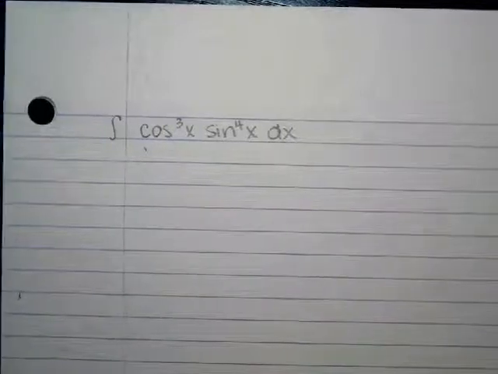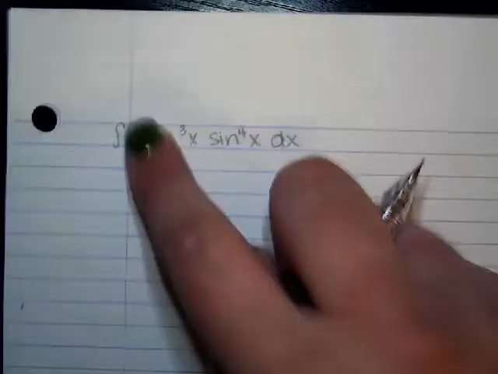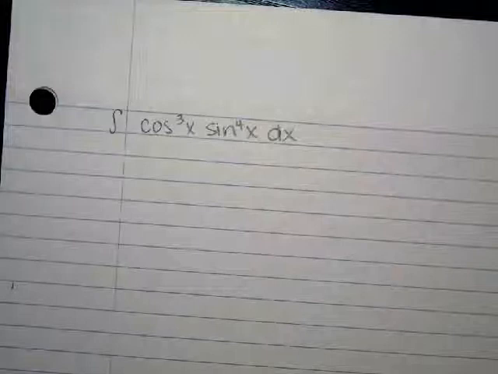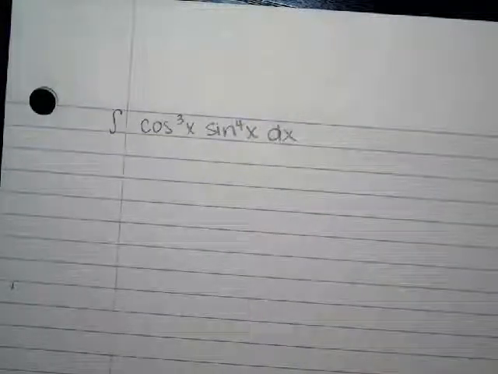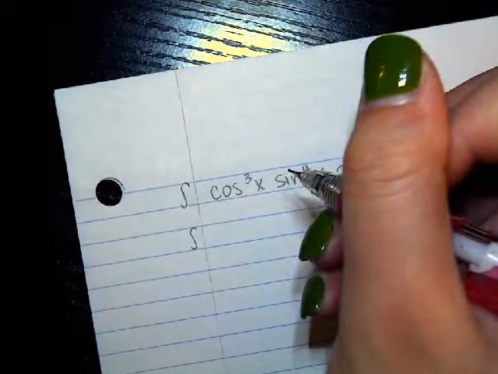Okay, so this is what we have. We said if we look at our notes, that our notes tell us that if we have one that's odd, that's the one that we should look at first, right? And so cos to the third was odd, so that tells us we're going to save one of them. Okay, so I'm going to save one of the coses. So I'm going to do cos times cos squared.